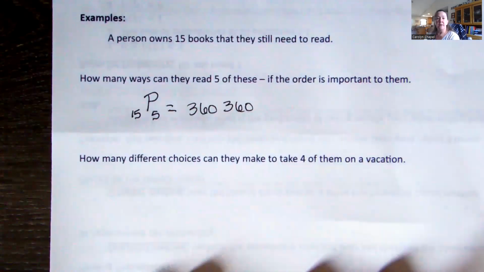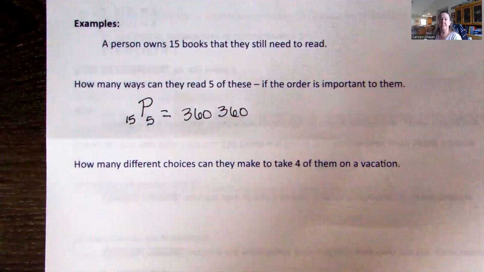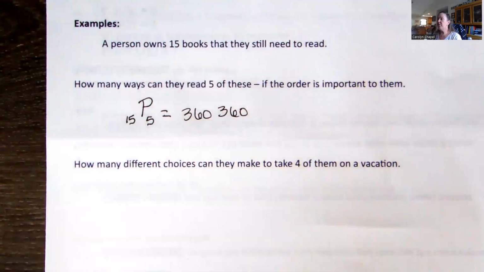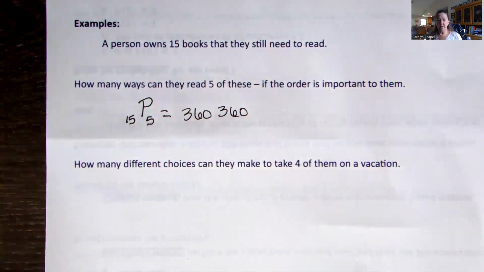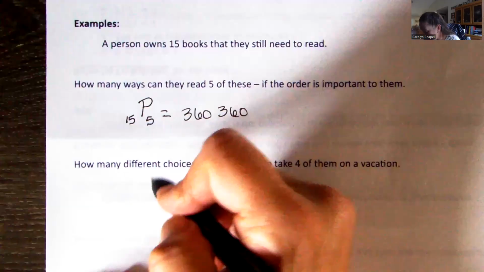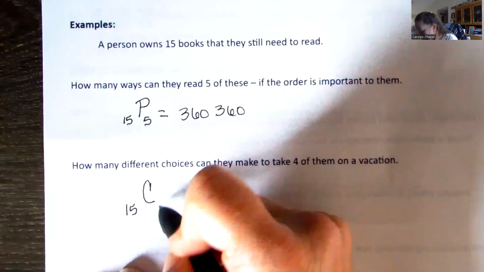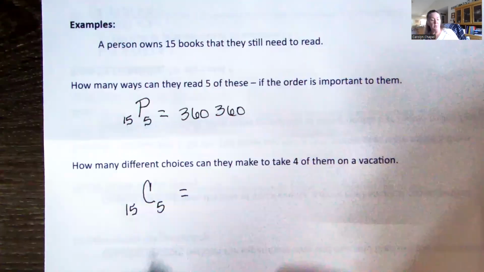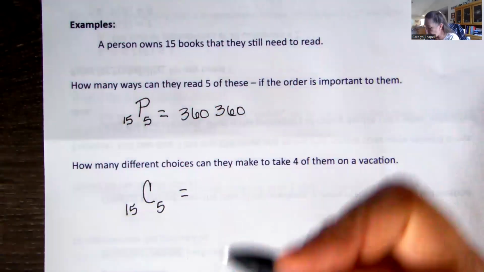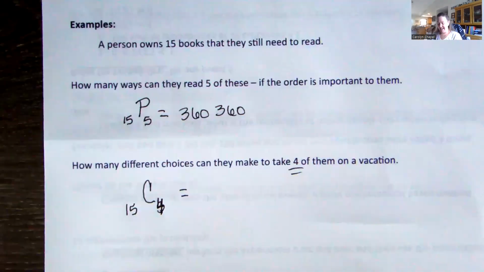All right, now we have our 15 books, and we're going to take 4 of them on vacation. So the order in which I throw them in the suitcase really doesn't matter. We're just going to take 4 different books on vacation. So the ordering does not matter. So this is a combination of 15 things, choosing 4, sorry. We're taking 4 books on vacation.